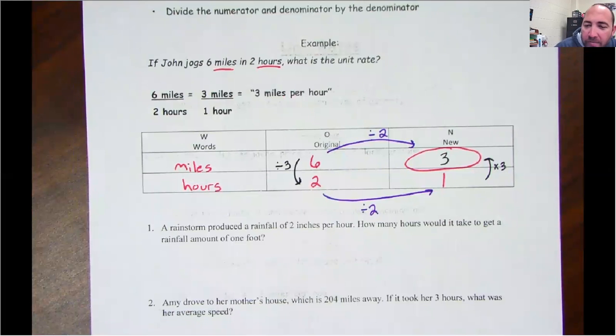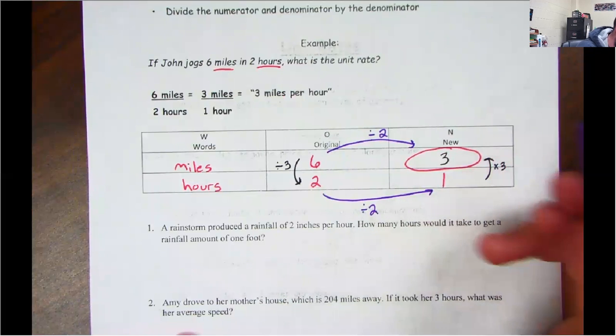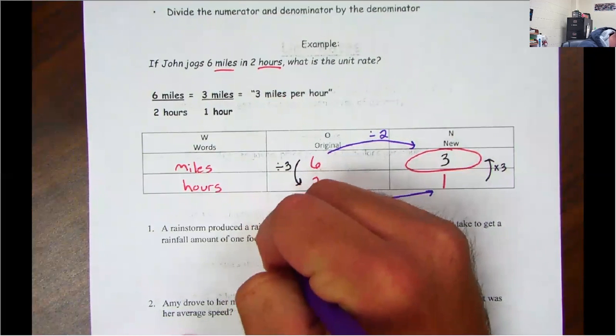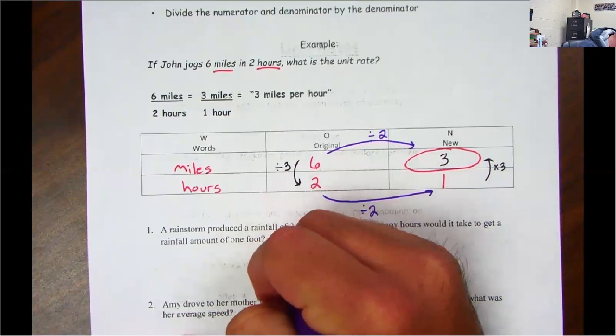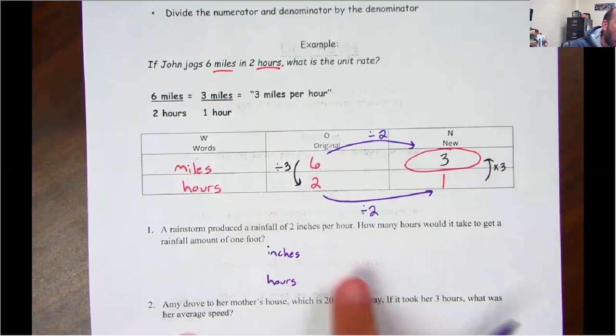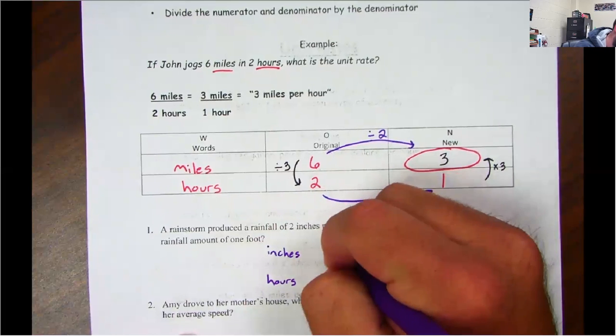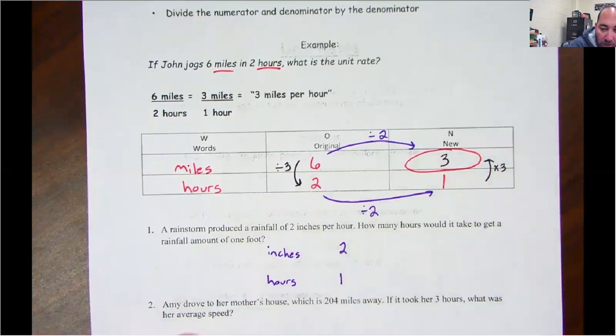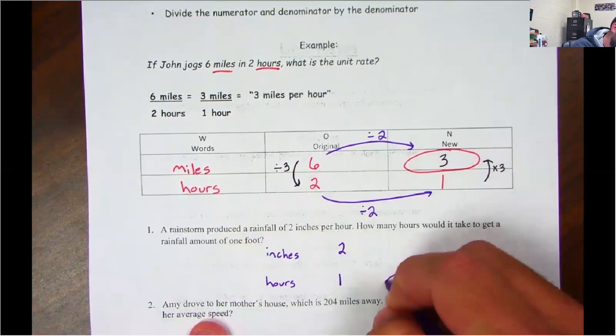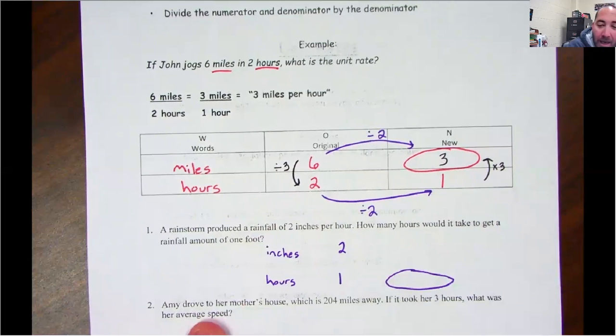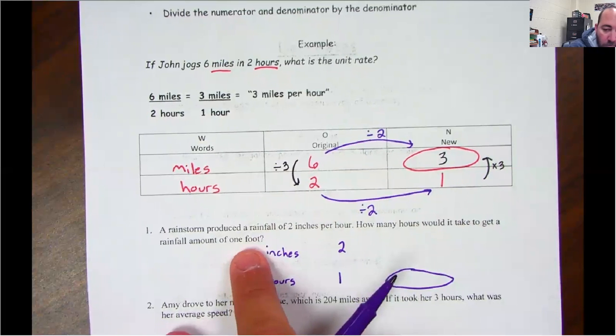A rainstorm produced a rainfall of 2 inches per hour. How many hours would it take to get a rainfall amount of 1 foot? All right, so here we are. We are comparing inches to hours. It tells us it does 2 inches per hour. Per hour means per 1 hour. We want to know how many hours to go 1 foot.